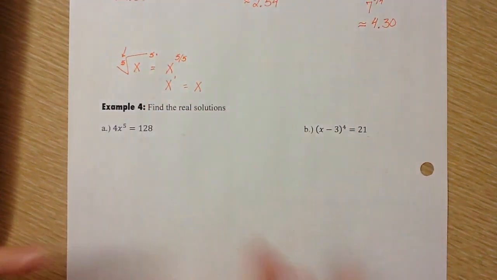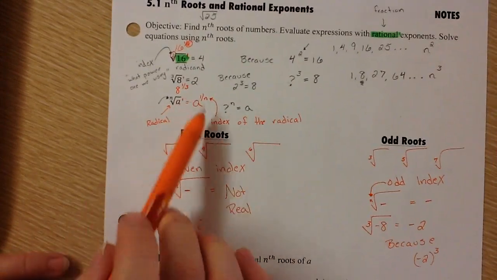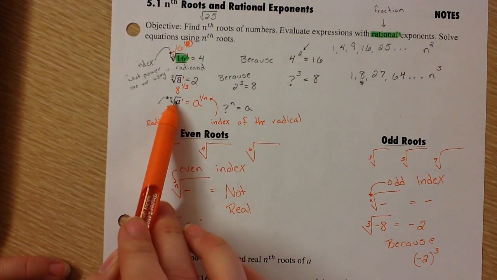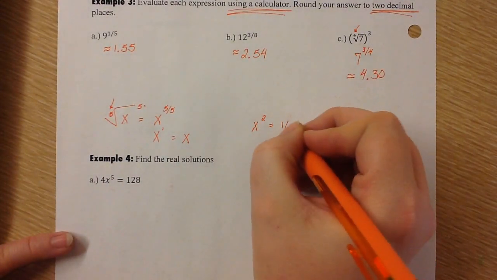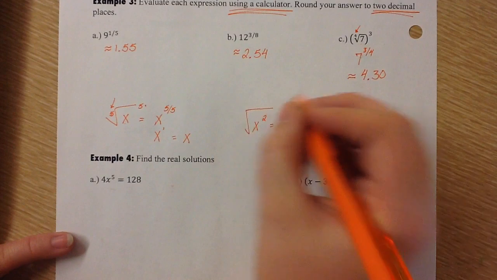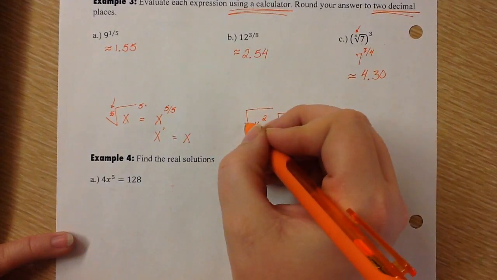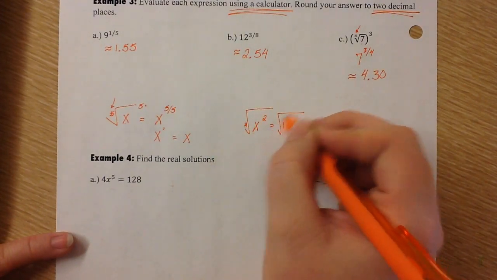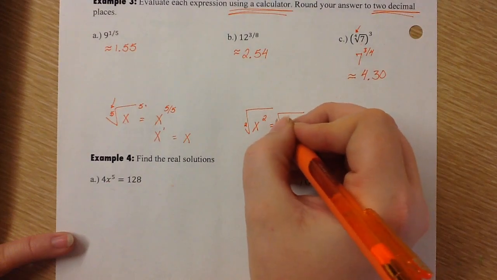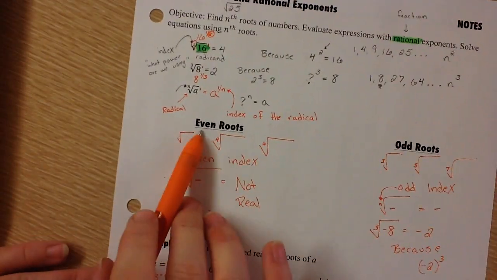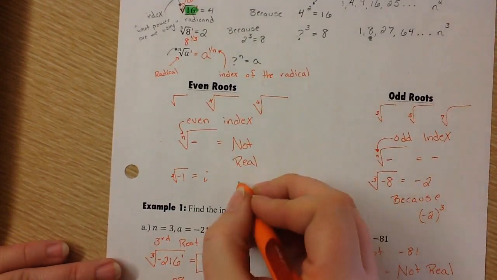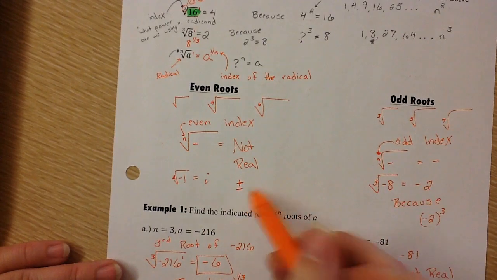So we can use these nth roots to undo higher exponents. Just like if we had x squared equals 16, to undo this we would square root both sides, because a square root, an index of 2, is going to undo an x squared. But again, by square rooting, we had to bring in that plus or minus. Whenever the index is even when solving, you have to bring in that idea of plus or minus.